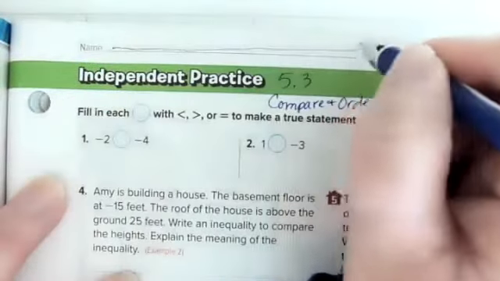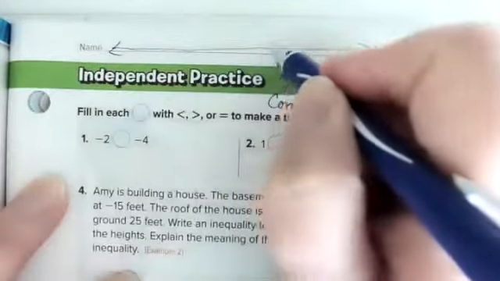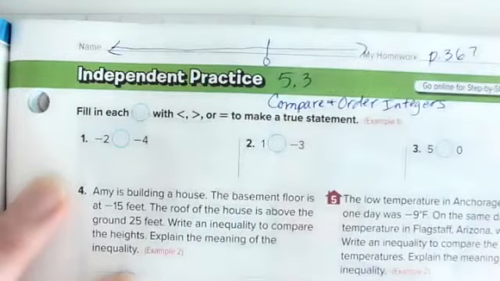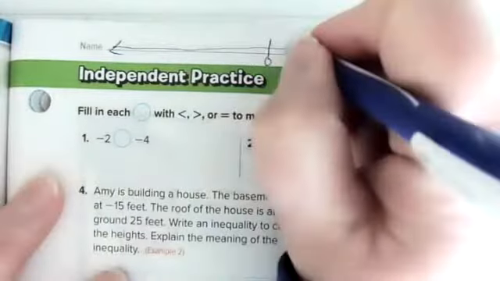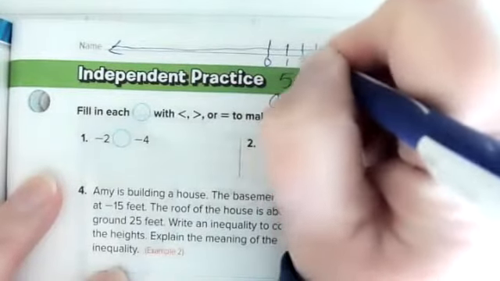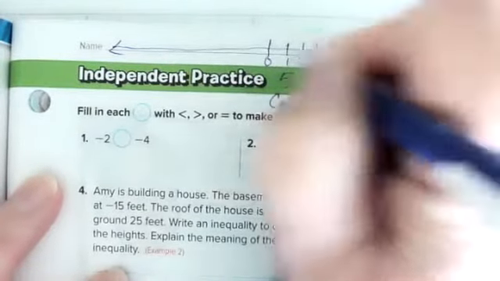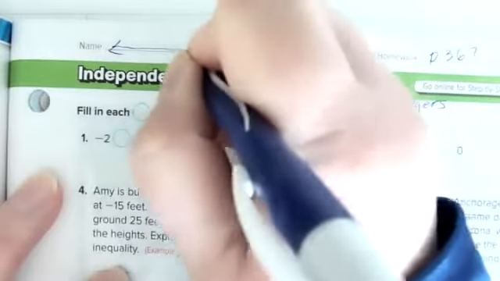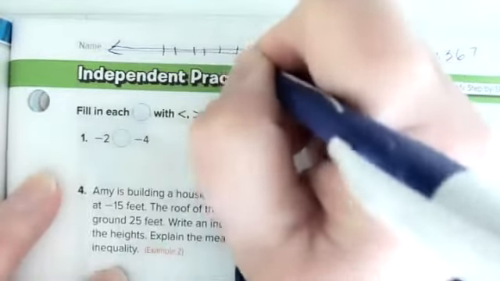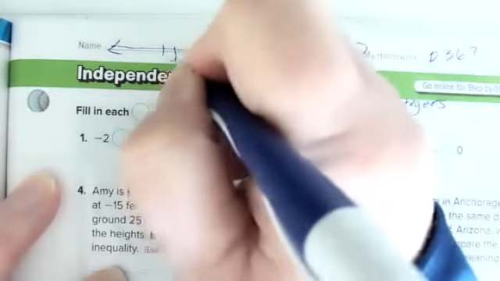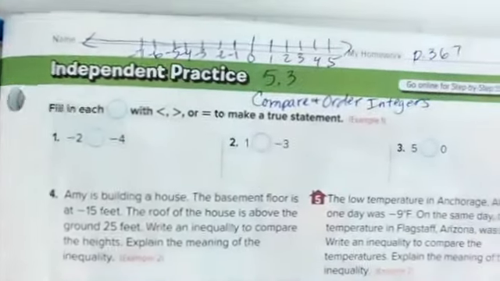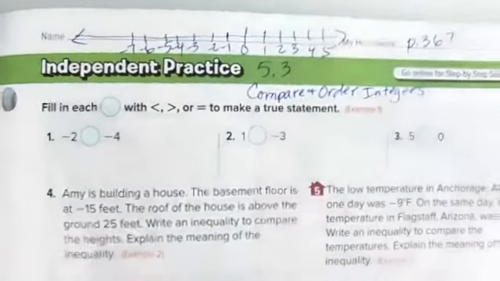So if we think about our number line, we know that the farther to the right we go on the number line, the larger the number is. The farther to the left we go on the number line, the smaller the number is. Let's just make a small number line for reference. Fill in each circle with the correct inequality sign or equal sign.